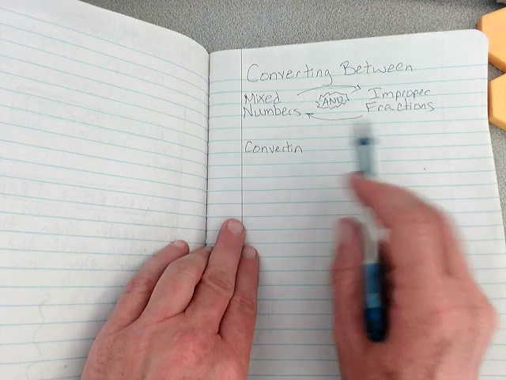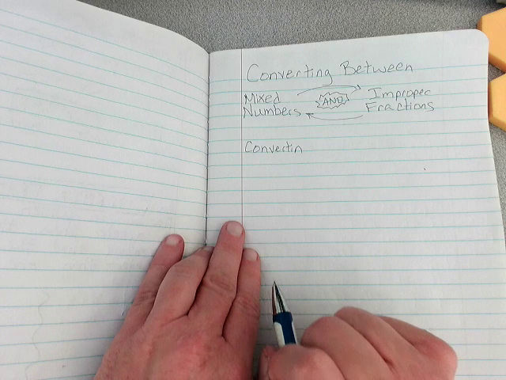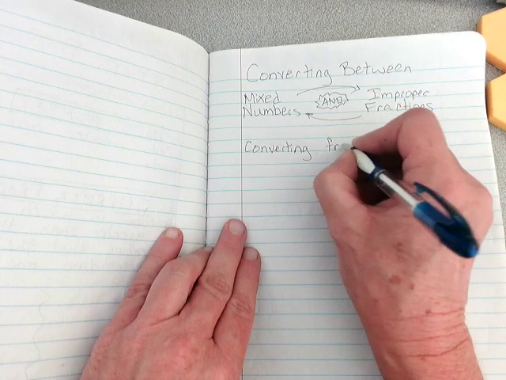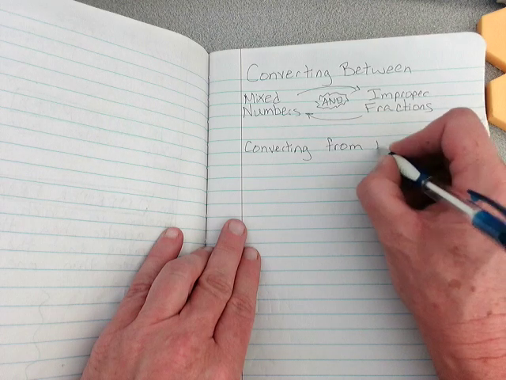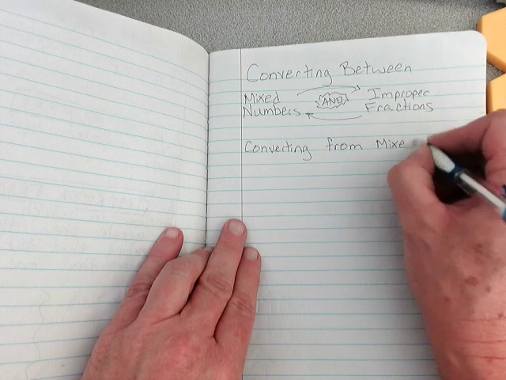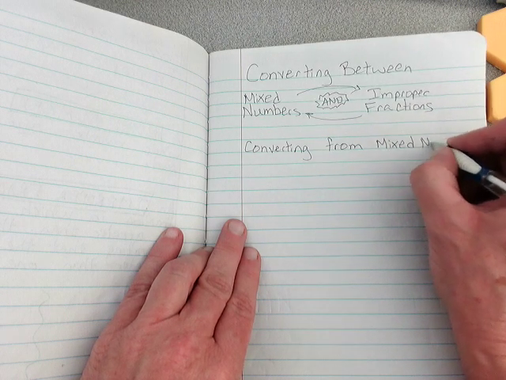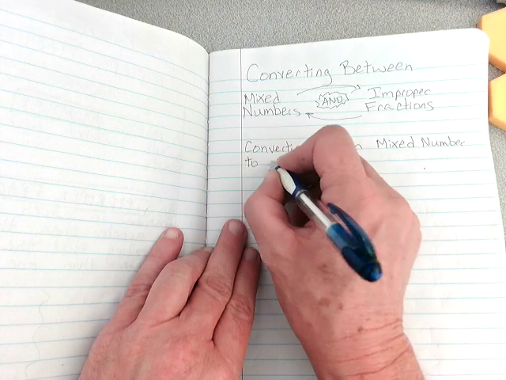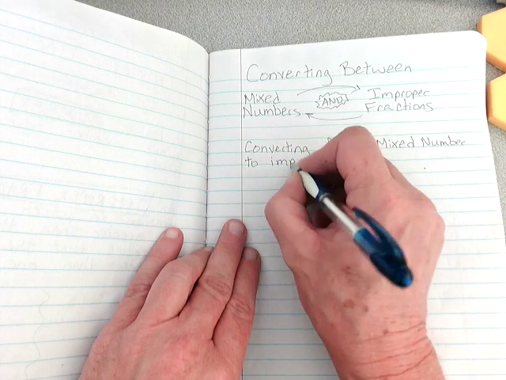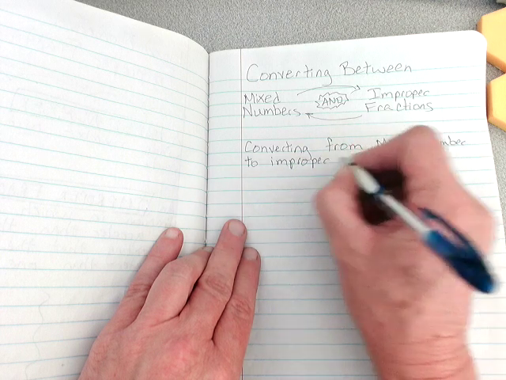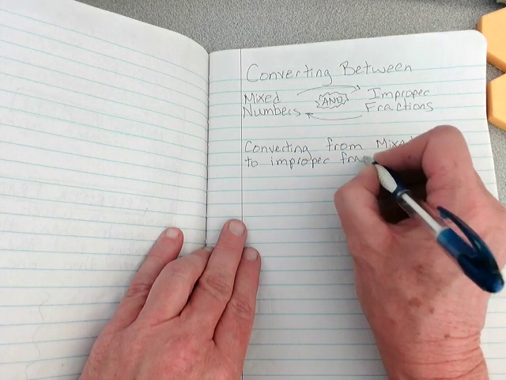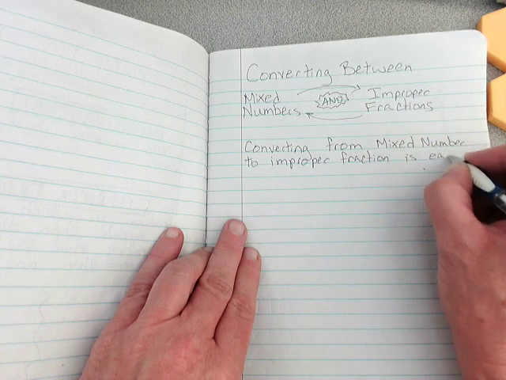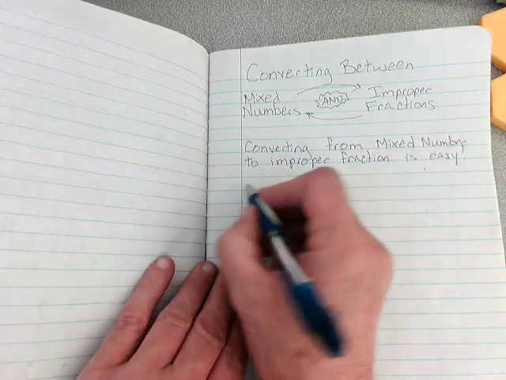from a mixed number to an improper fraction is easy. Let's write that. Converting from mixed number to improper fraction is easy. Let's take a look.